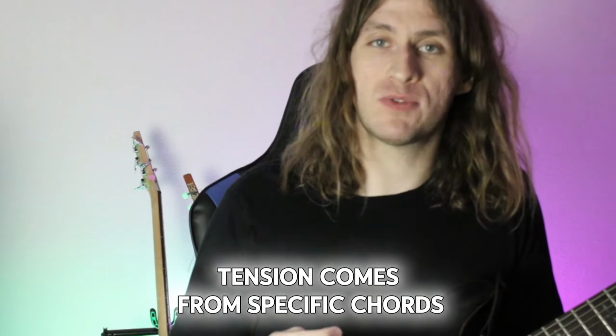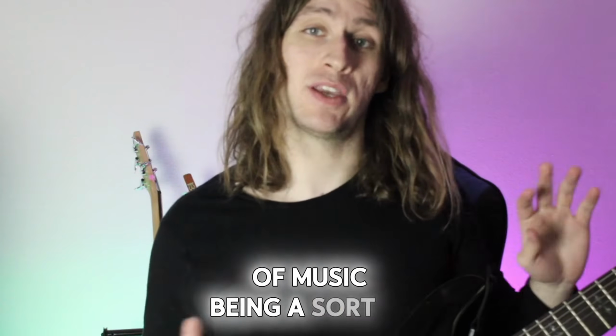Okay, so tension comes from specific chords in scales, right? So you need a little bit of music theory to understand some of these basic concepts. We have our notes that can be turned into chords or triads, and those chords can be used in a specific order to create chord progressions. This is going to have to do with lead playing and riff playing a little bit later, but you need to understand these chords first. So specific chords create tension and other chords create a sort of resolution. People talk about this all the time, of music being a sort of conversation.